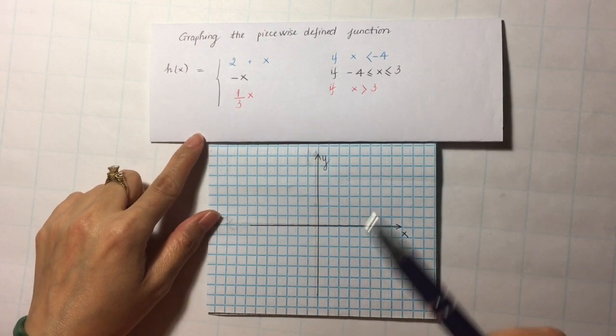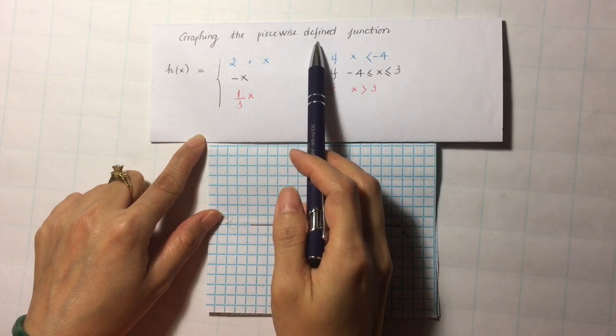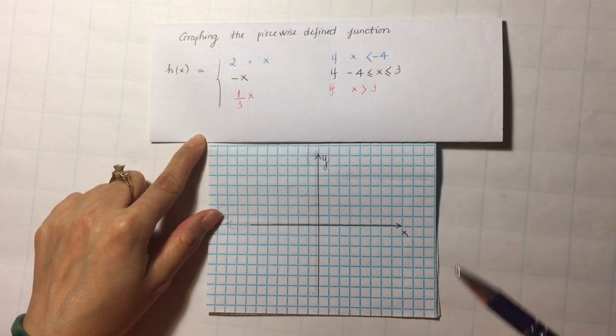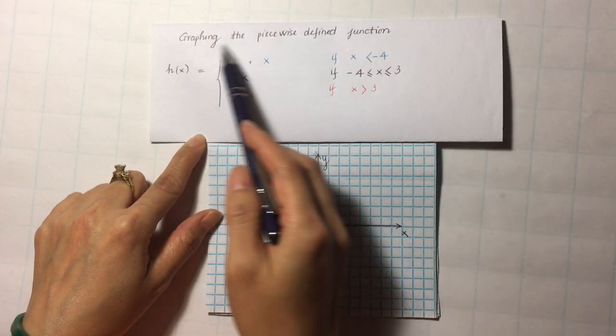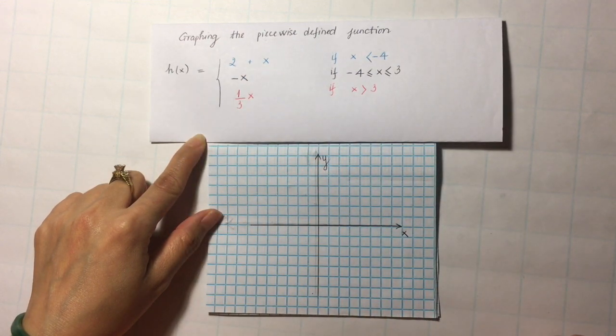So, in order to graph this piecewise defined function, we are going to graph each piece of the function. This is the whole function, h of x, and this function has 3 parts.